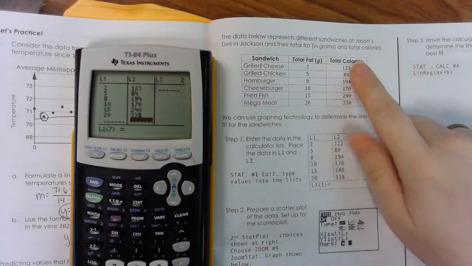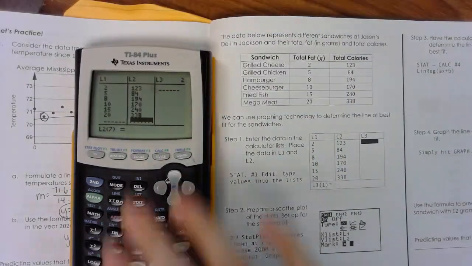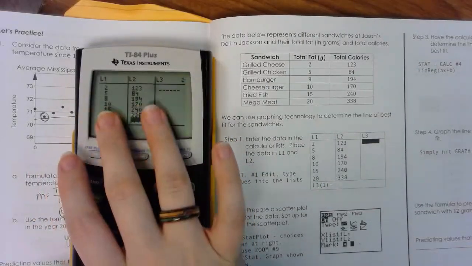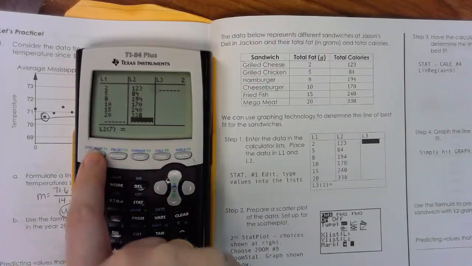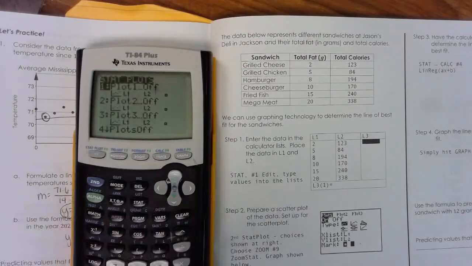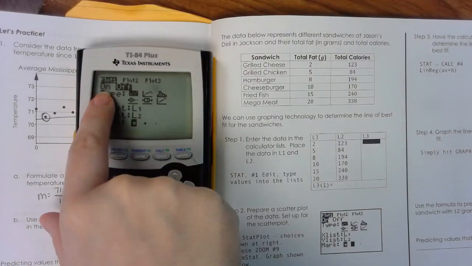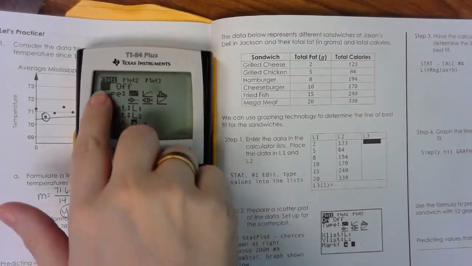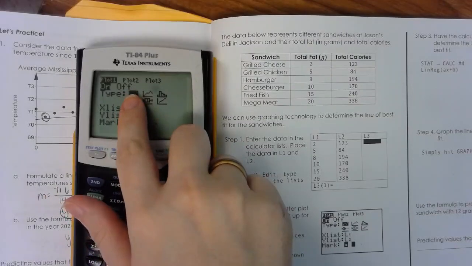All right, let's make sure I typed it in right. Okay, cool. So you have all of your data in here. Now we're going to actually graph the scatter plot. To graph a scatter plot, you're going to go to second, y equals, so second stat plot, which is at y equals. Hit enter on number 1. You're going to have to turn the plot on, so hit enter. It looks like nothing happens, but it actually highlights the on. Make sure it's set to this, which is a scatter plot.